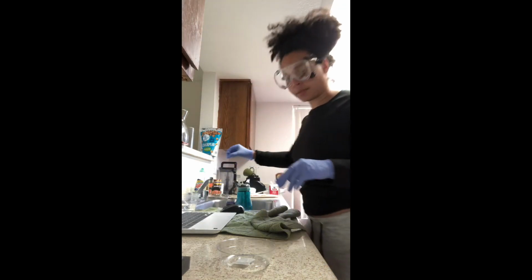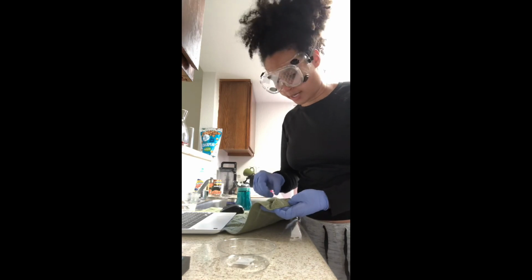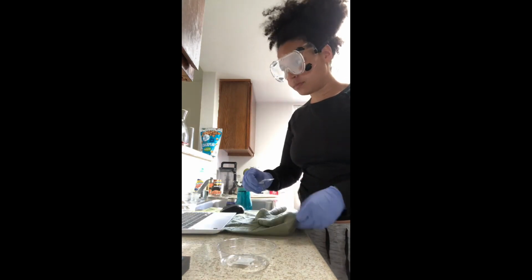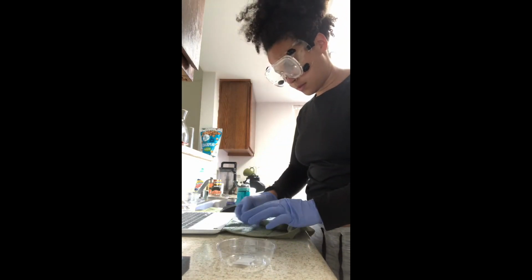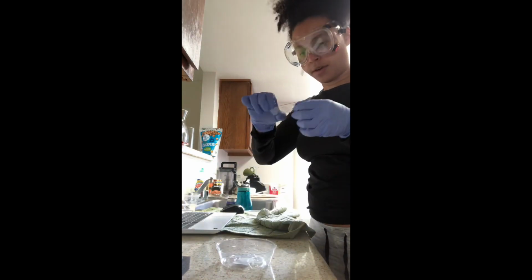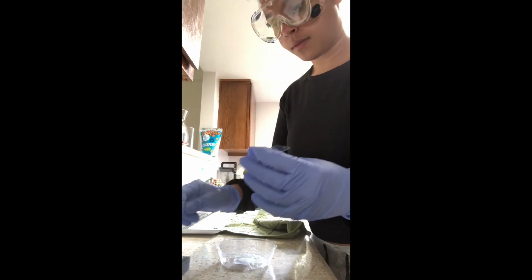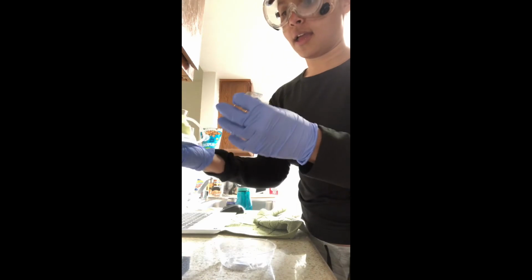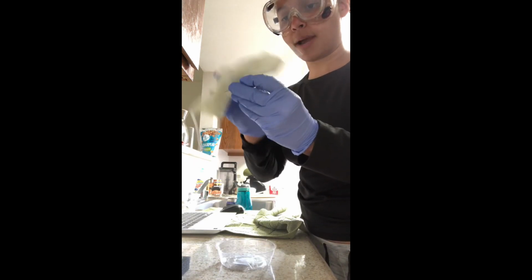Then I'm going to blot it to dry it. Do not rub it, just blot it. Perfect. Just to dry it. And then both my slides will be ready to be viewed underneath the microscope.